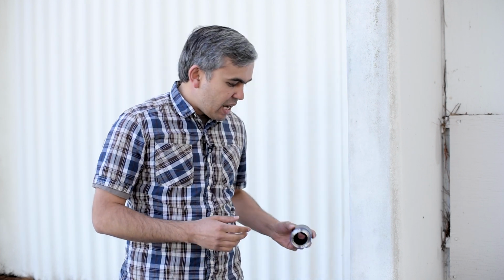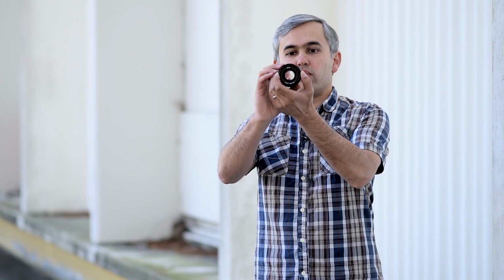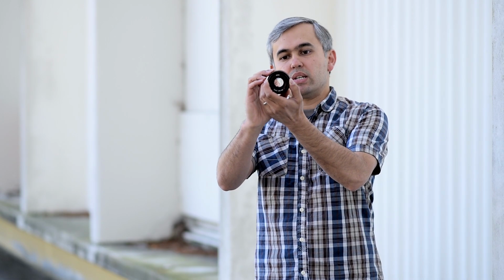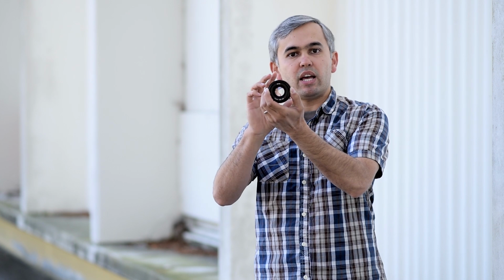So right here, I have a Zeiss 50mm f2 manual focus lens. And the reason why I'm using a manual focus lens is because it's much easier to demonstrate. This is a 50mm f2 lens. Now that f2 means its maximum aperture can be set to f2. So if you look in front of this lens, you can see that right now it's wide open. Wide open meaning the most amount of light is passing through the lens at that f2 setting.